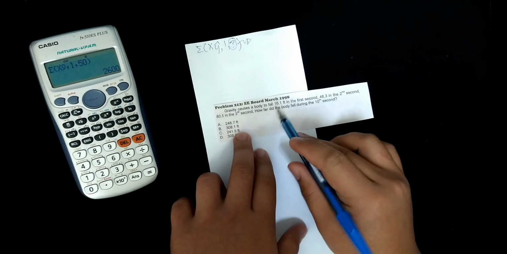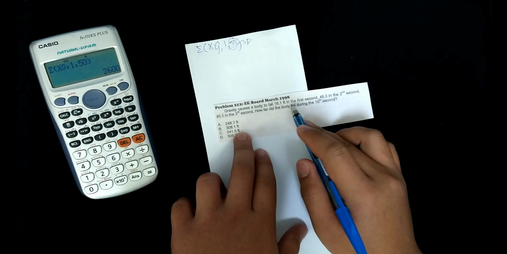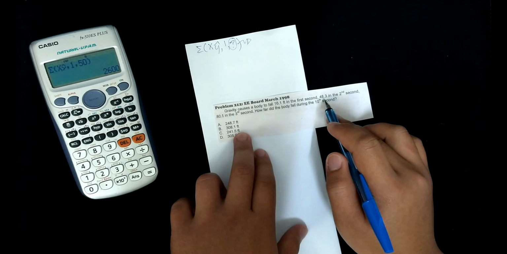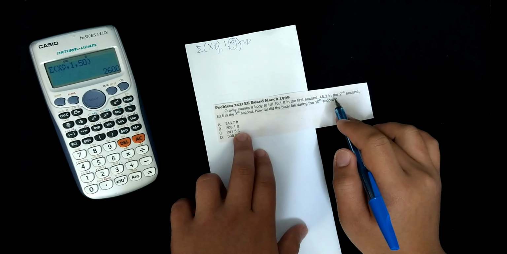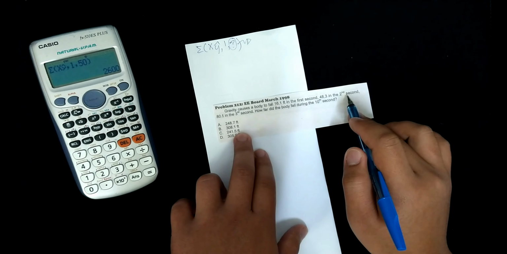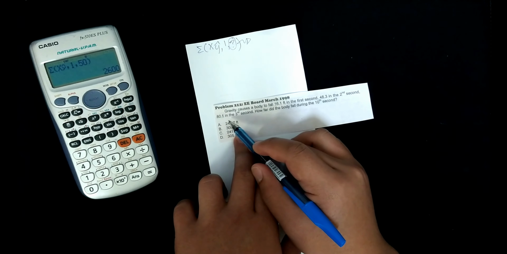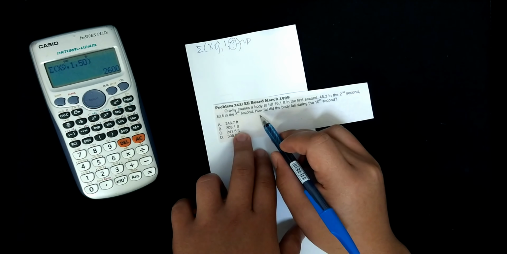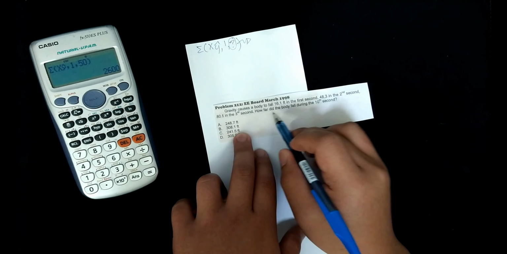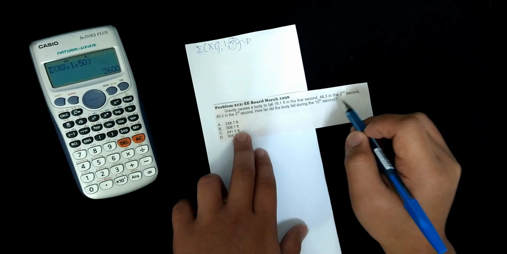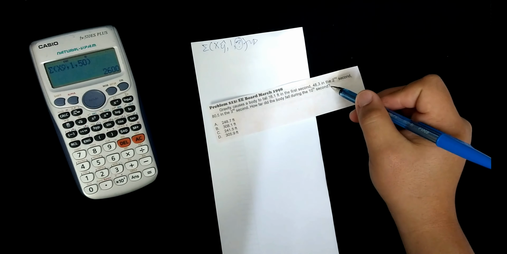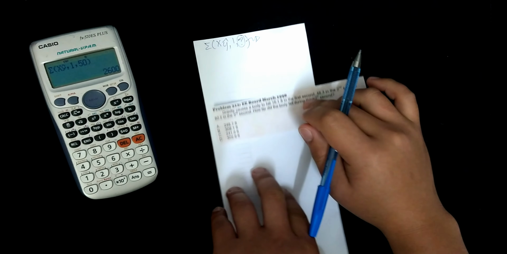Gravity causes a body to fall 16.1 feet in the first second, 48.3 in the second second, 80.5 in the third second, and the question is, how far did the body fall during the 10th second? So he is asking for the summation of the 10 terms.